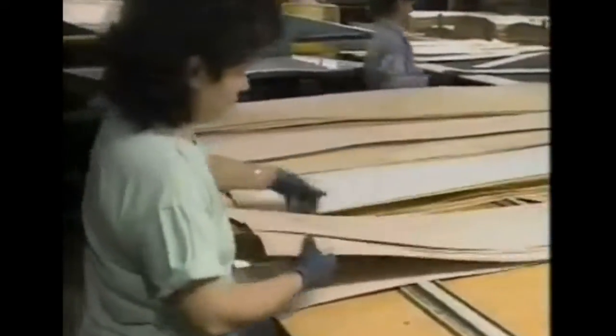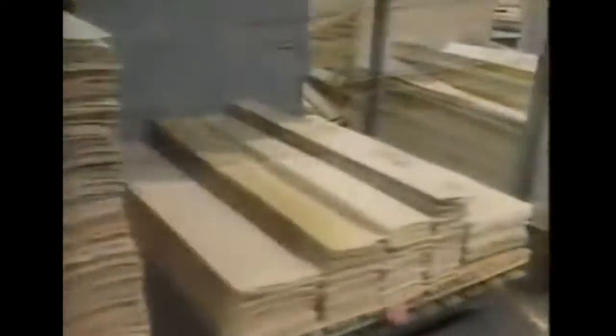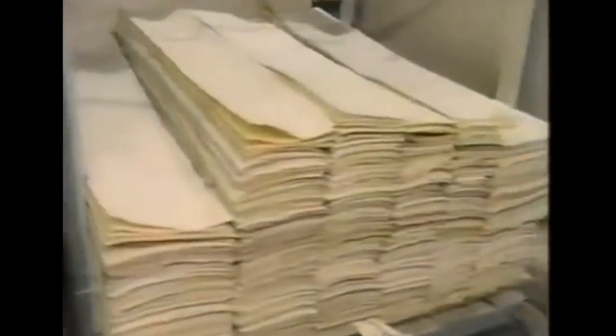As it emerges from the dryer, it is immediately cut into sheets and simultaneously undergoes another quality control check. The sheets are then cut into standard sizes, inspected and classified according to industry standards. The sheets will then be sold as is or spliced to form 4x8 sheets of veneer.